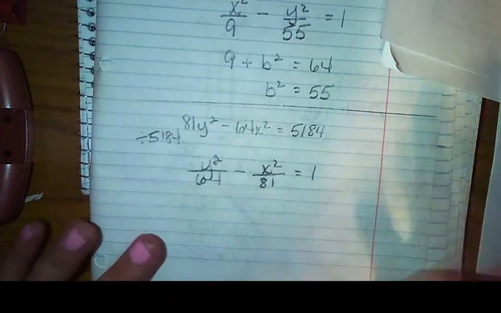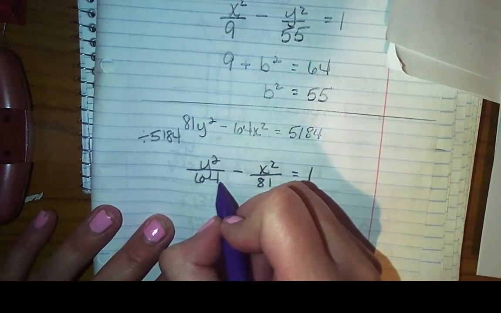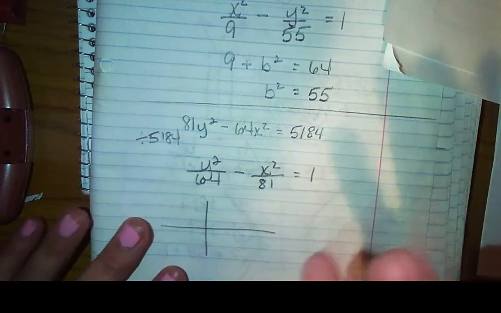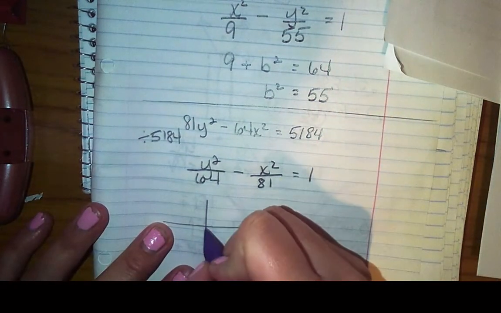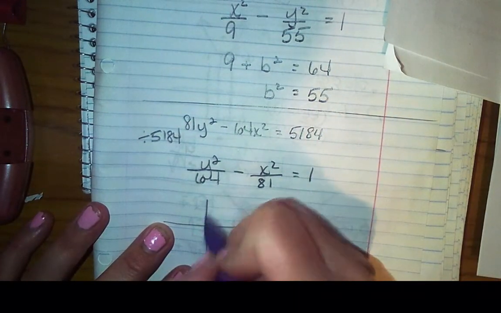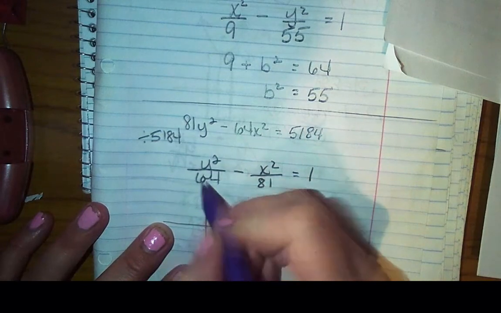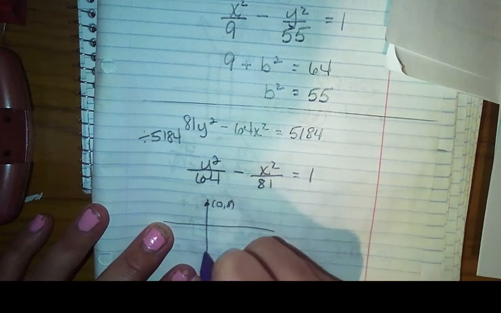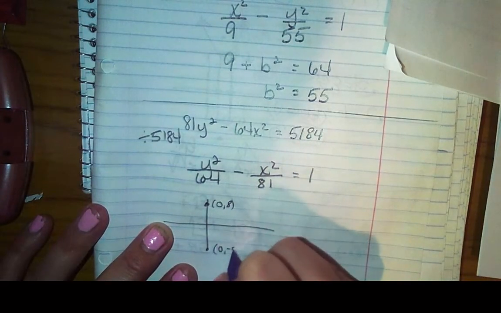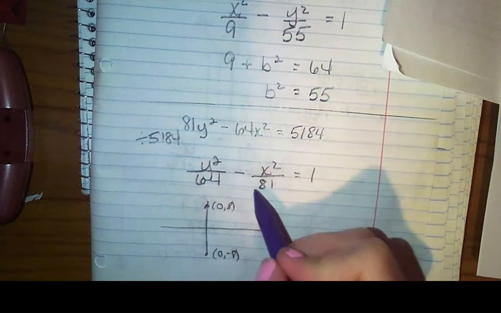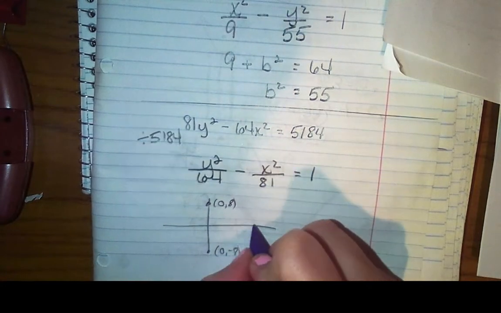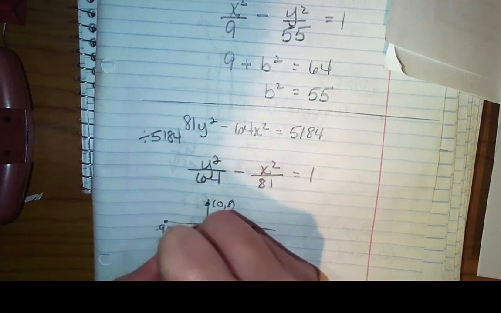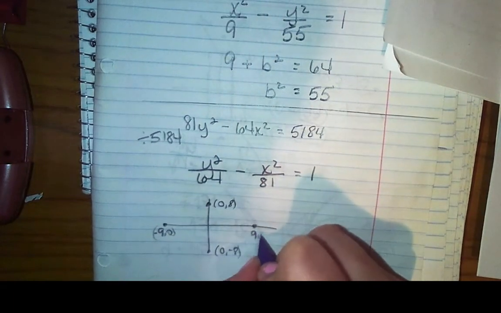Okay, so I'm just going to take it a step further. I know it opens up, down. And so there's nothing being added or subtracted to the x's and the y's. So I know that I just need to go from the center. So it opens up, down, so I'm going to go up and down 8. So this is going to be (0, positive 8) and this is going to be (0, negative 8). And then for the other sides of the box, I'm going to go left and right 9. So positive 9, negative 9. Okay, so (9, 0).